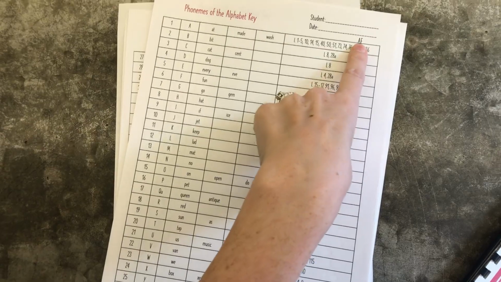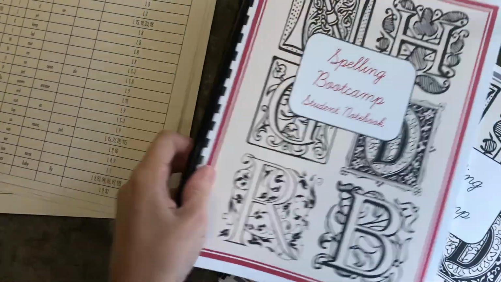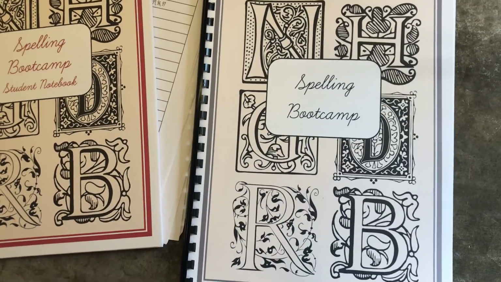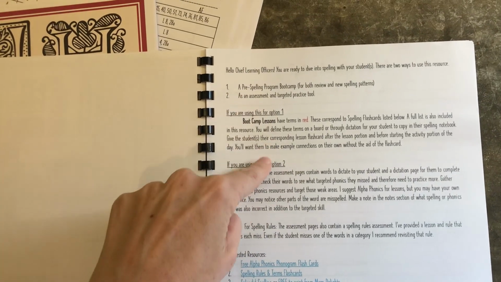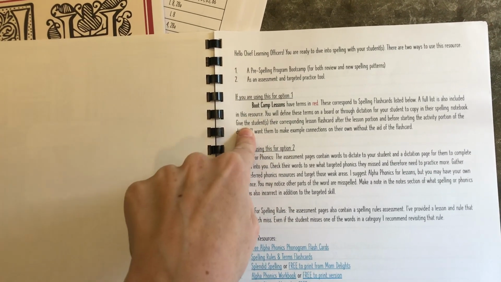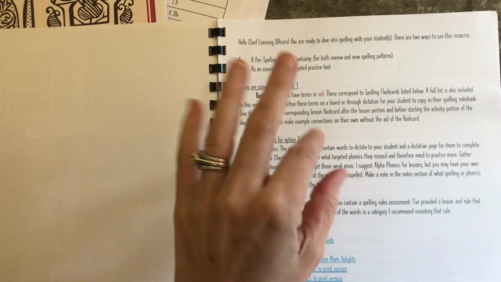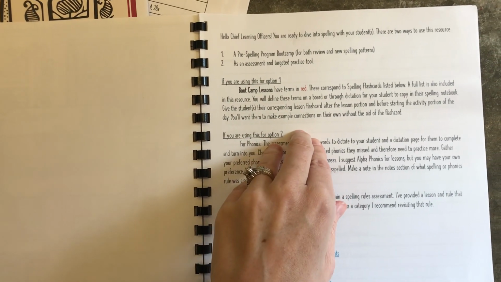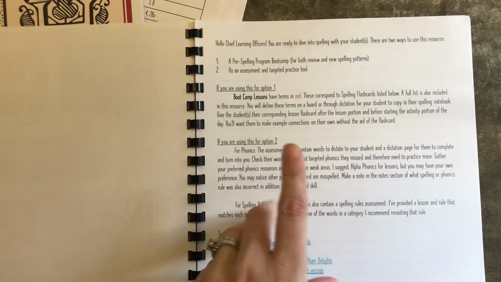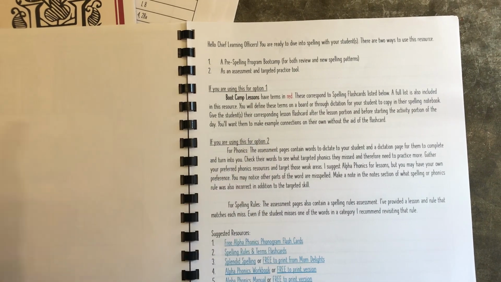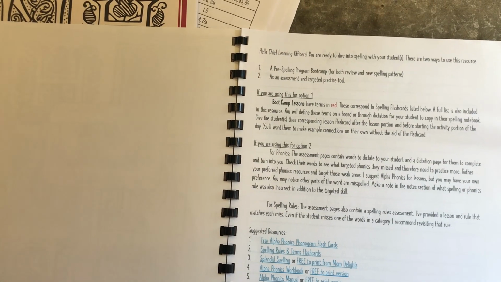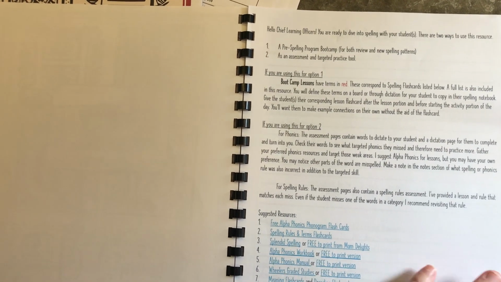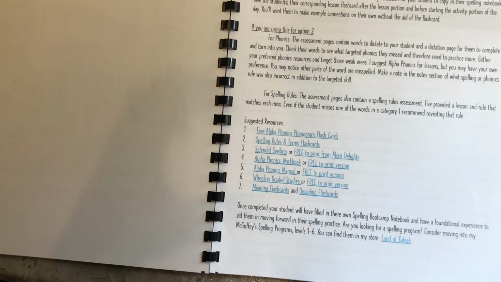AF stands for Alpha Phonics. So if you get this, you're definitely going to want to read this page. This is going to tell you the two ways that you can use this resource. One, you can do the assessments and then do targeted practice using the different lessons and resources that are suggested. The second way is just to go all the way through as boot camp lessons, lesson 1 through 34, and just go with the flow. That's what I did with it.